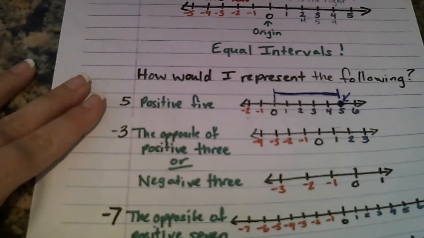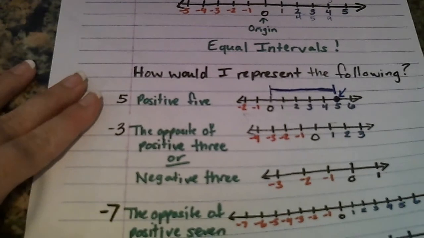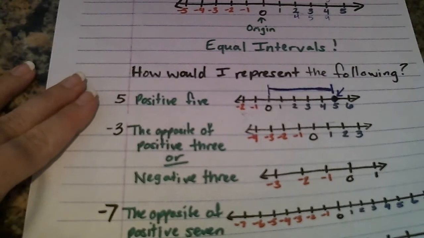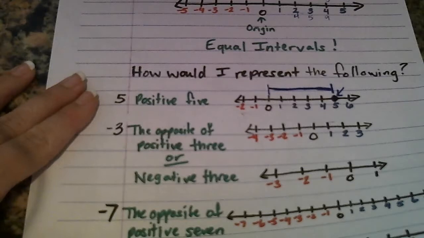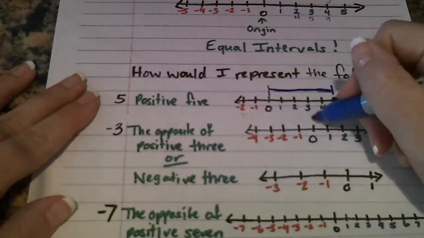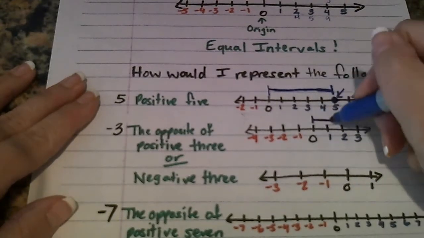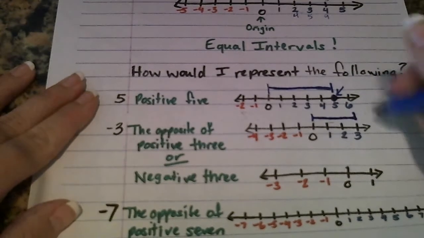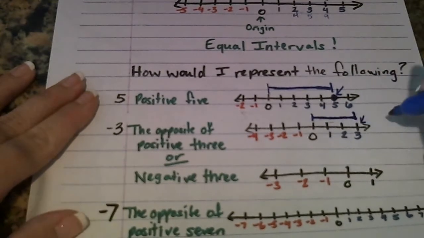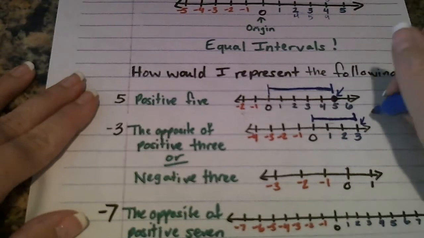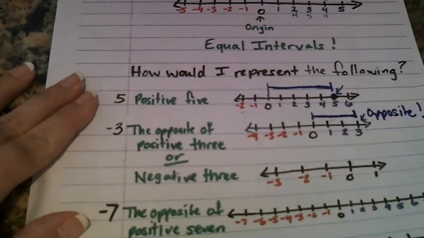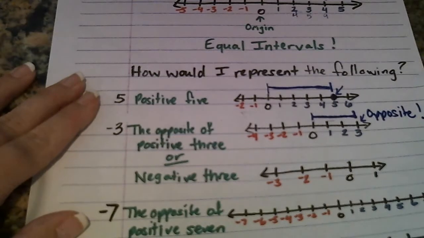The next integer is the opposite of positive 3, or a negative 3. If I were looking at showing a positive 3 on a number line, I would be starting here at 0, of course, and I would be moving 1, 2, 3 spaces to the right. However, this is a positive 3, and I don't want the positive 3. I want the opposite of that positive 3.